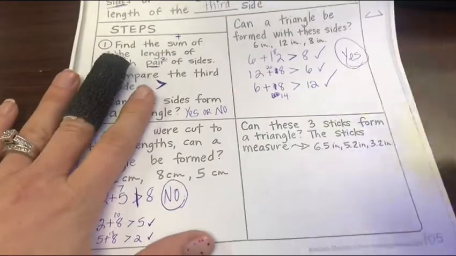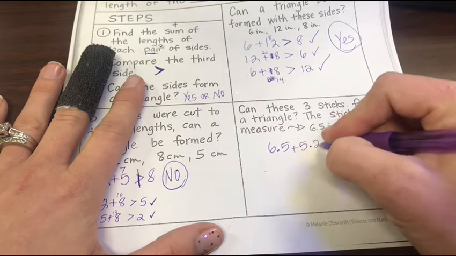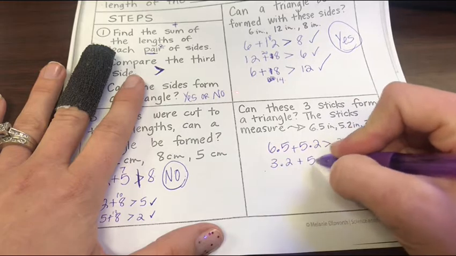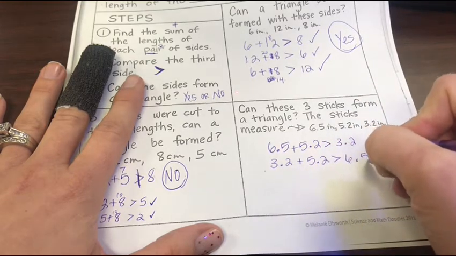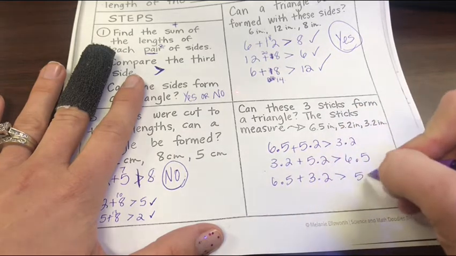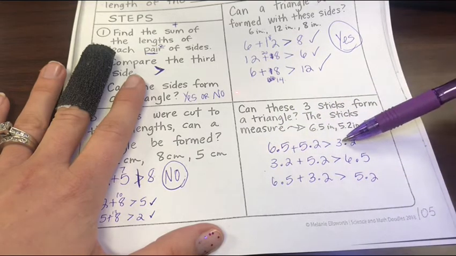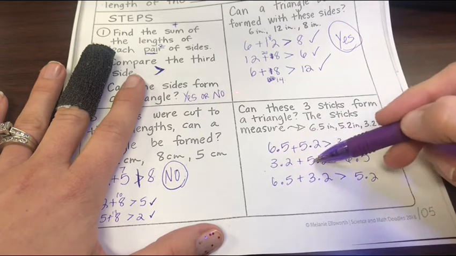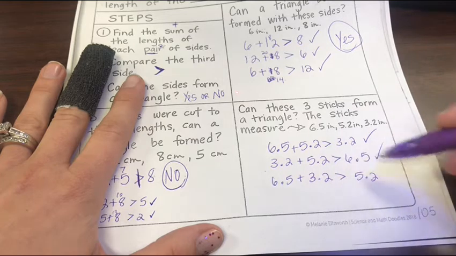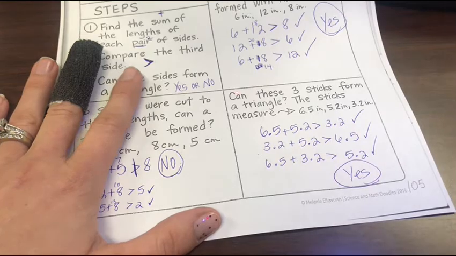So on this one, we're going to add 2 sides and compare it to the third side. We're going to add 2 different sides and compare it to the third side. And then we're going to add 2 different sides and compare it to the third side. I can just look at this and say 6 plus 5 is 11 already, and that's greater than 3. 3 plus 5 is 8, that's already greater than 6. And 6 plus 3 is 9, that's already greater than 5. So I have 3 yeses, so my answer is yes, a triangle can be formed.